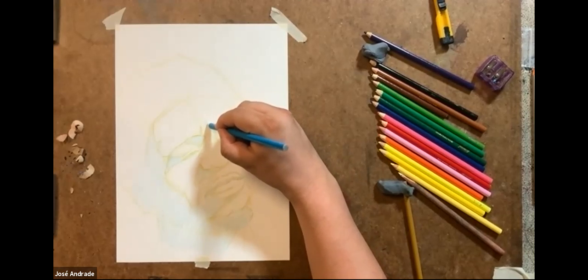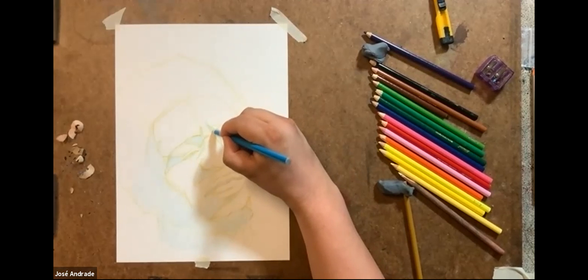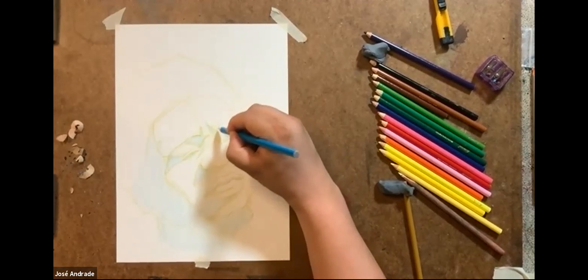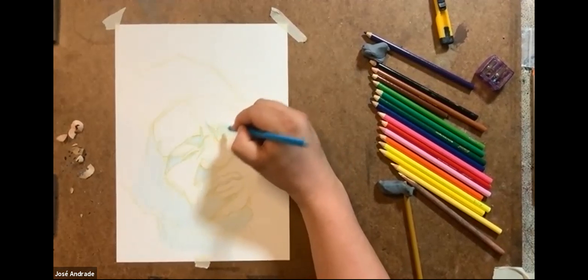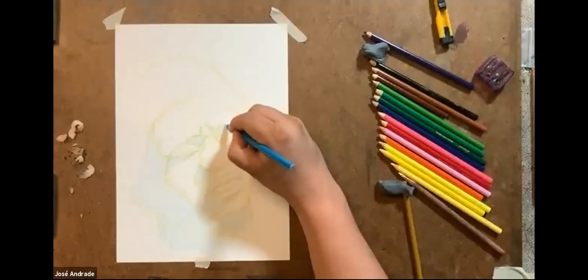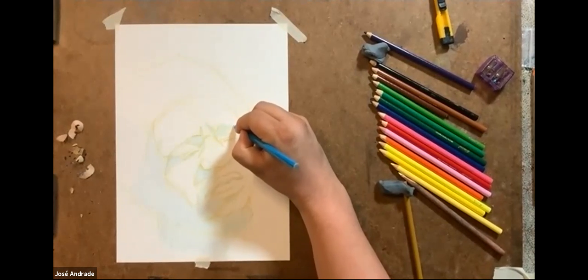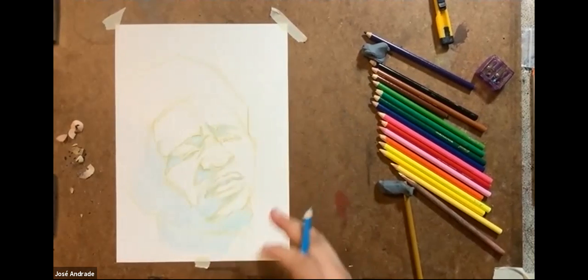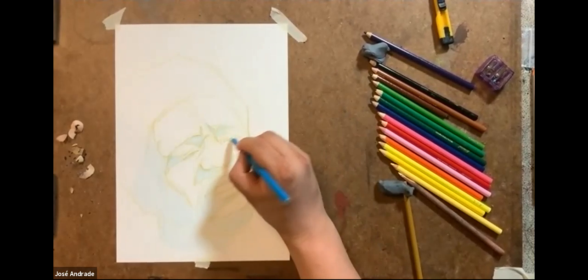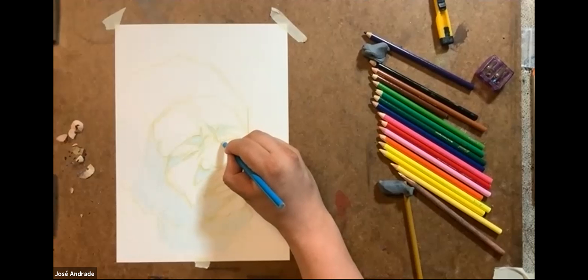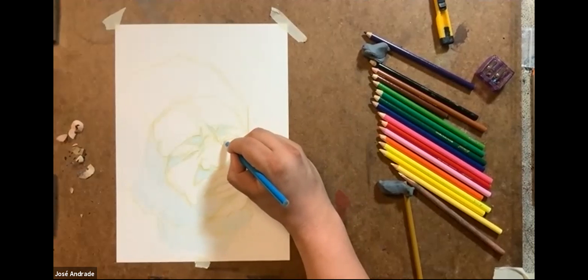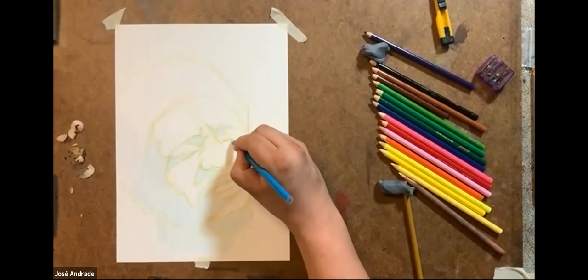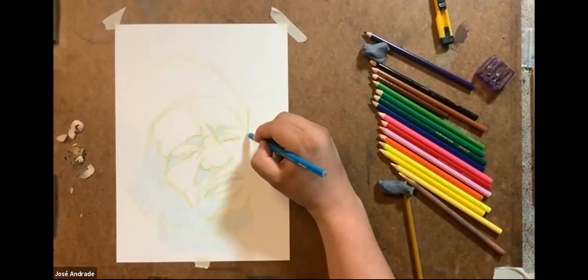All right. So I'm gonna hatch this guy in. And remember, complementary colors, orange and yellow, blue and purple. Orange is complementary to blue, purple is complementary to yellow, vice versa. Doesn't matter which one you call it first. So complementary portraits are really vibrant.